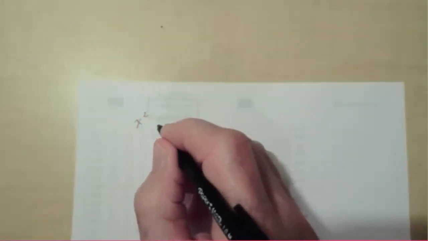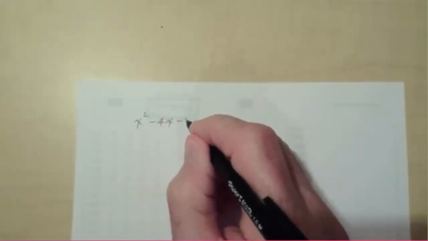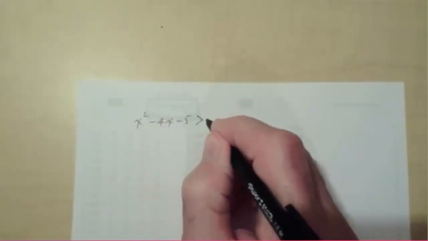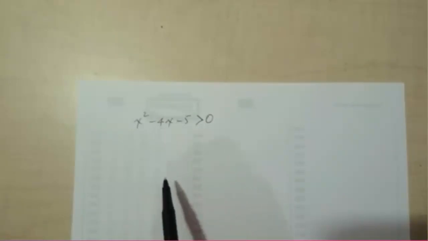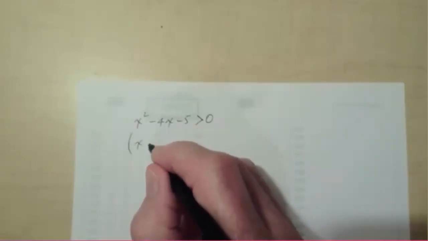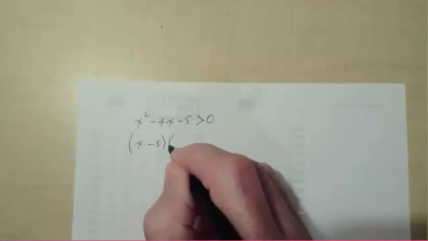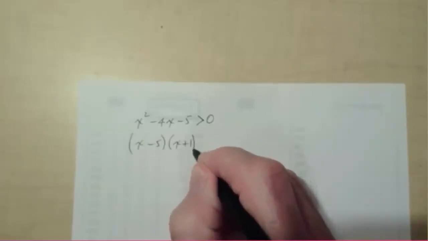X squared. Okay. Now, what are the factors of negative 5 that add up to this? It's going to be x minus 5 and x plus 1. Greater than 0. So we take each one of these and set them equal to 0.